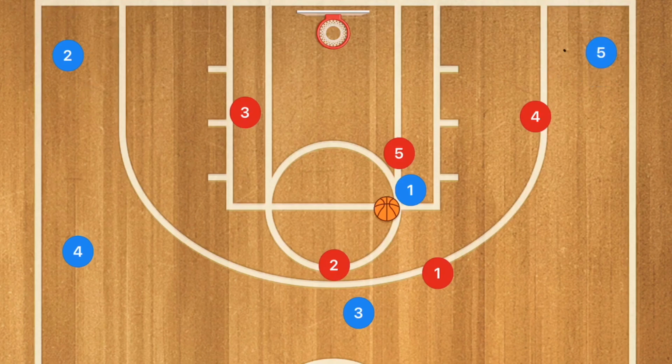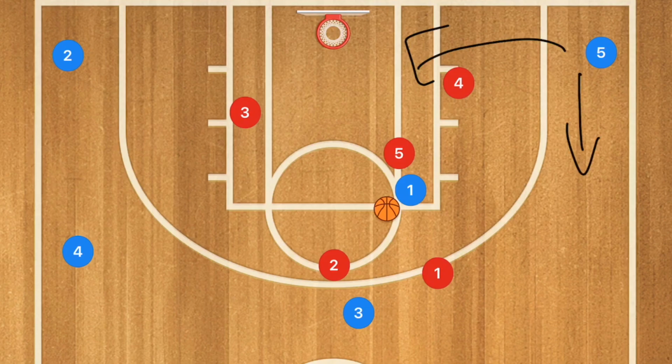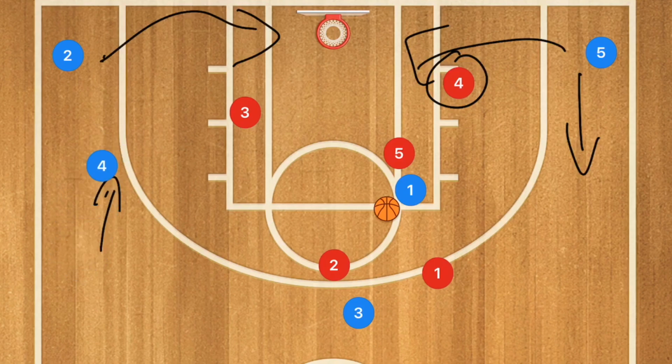Player 5 has the option to cut. Player 4 may be down. Player 5 may be wanting to cut up. He has two options. It all comes down to what player 4 is doing. Player 2 may also be cutting, and player 4 may be looking to get open somewhere along this wing.